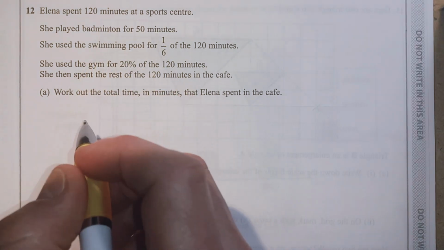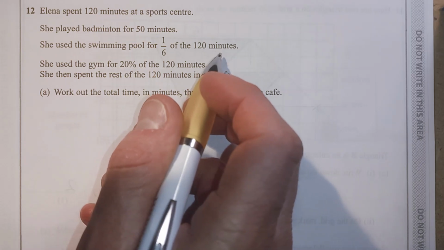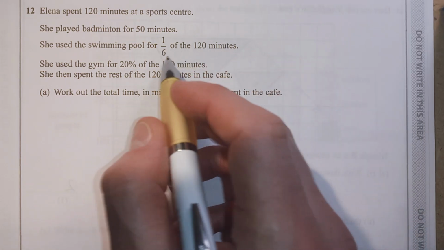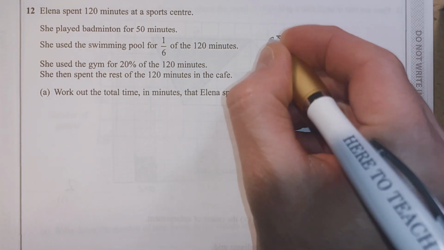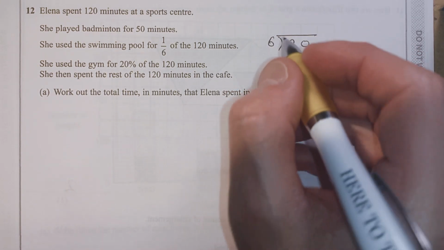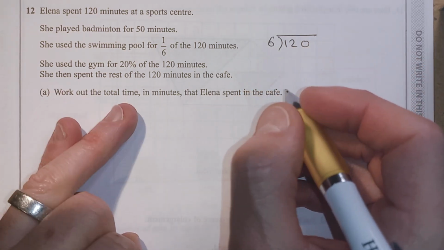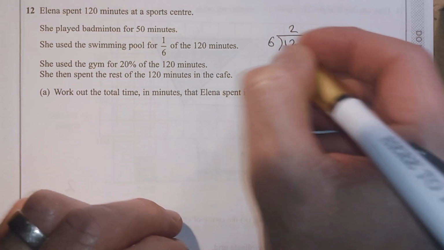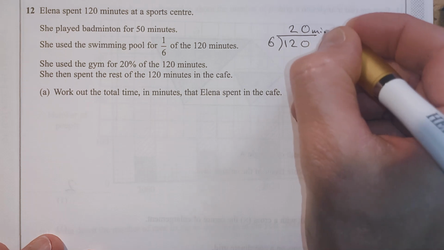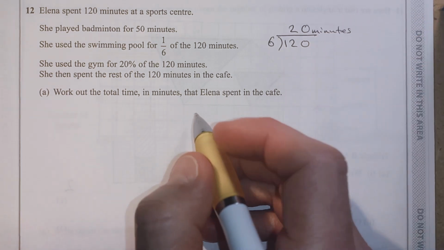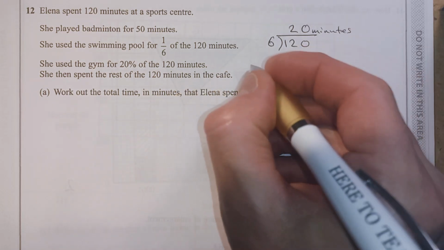Right, so we know badminton was 50 minutes. The swimming pool, she was in there for 1/6 of 120 minutes. So to work that out, we want 120 divided by 6. We can do that with the bus stop method. Well, 6 can't divide into 1. What about 6 into 12? 6, 12. That goes twice. And 6 goes into 0, 0 times. So this is going to be 20 minutes in the pool.